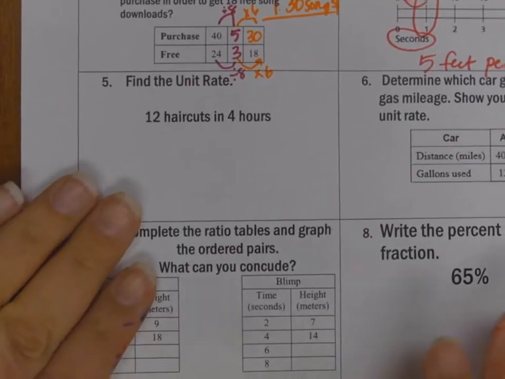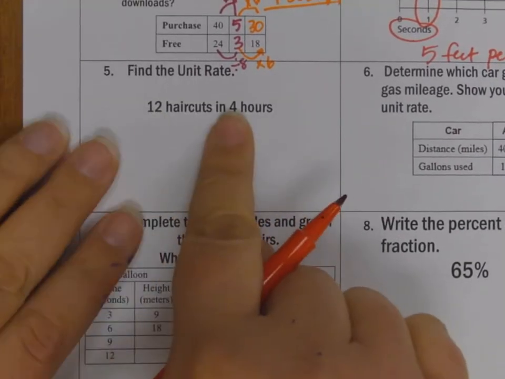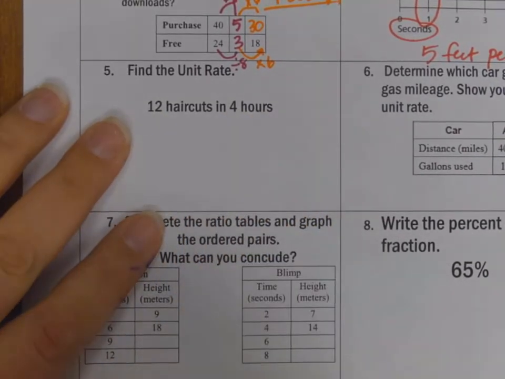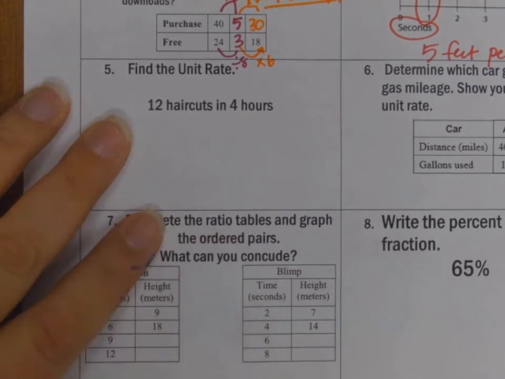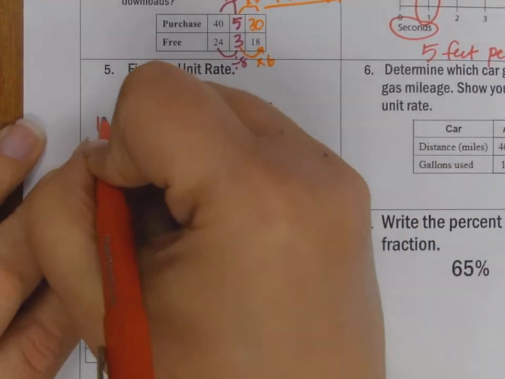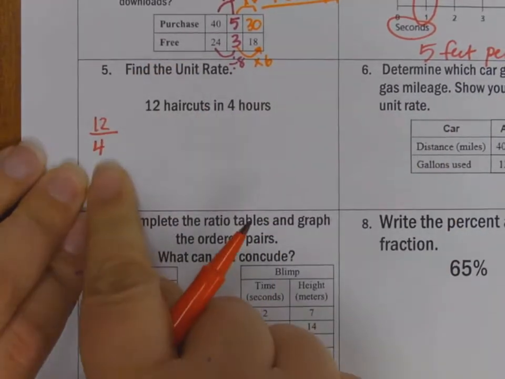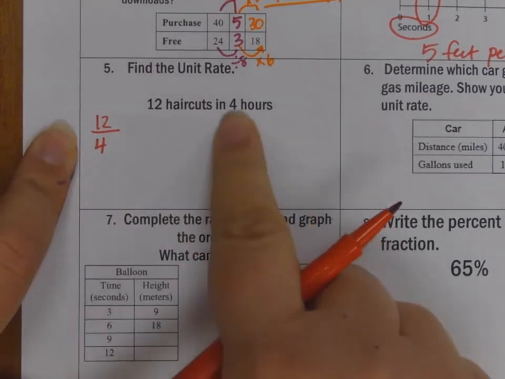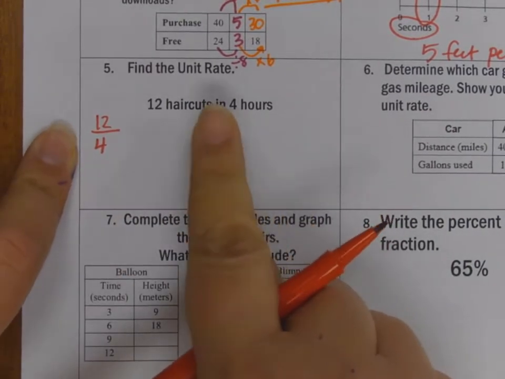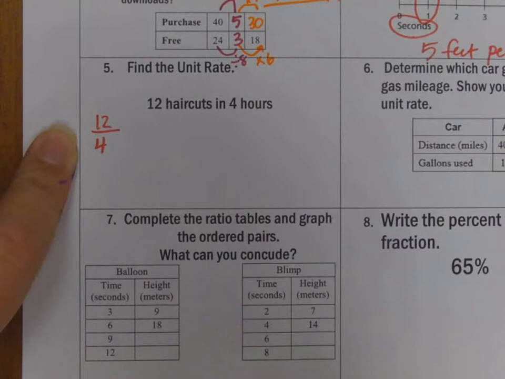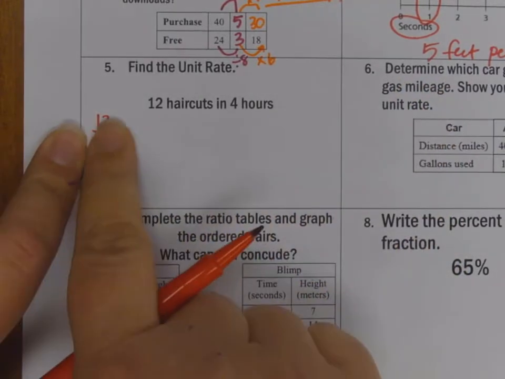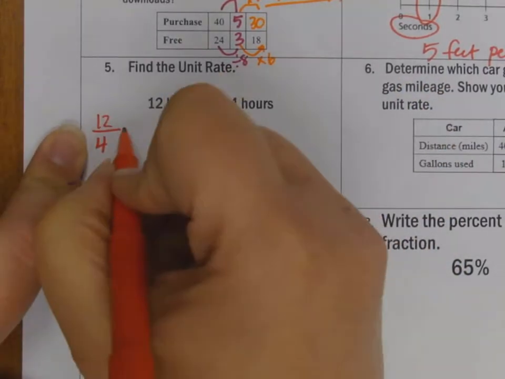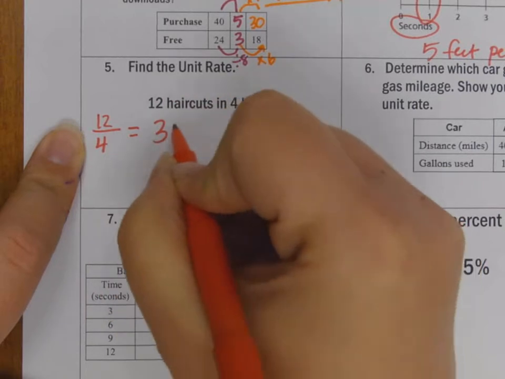Okay, this one's also a unit rate. We have 12 haircuts in 4 hours. So I'm going to go ahead and write that as a ratio because it will remind me that I need to divide. I need to get this down for 1 hour. How many haircuts am I going to be able to do in just 1 hour? So if I divide by 4, 12 divided by 4, that will give me 3 haircuts per hour.